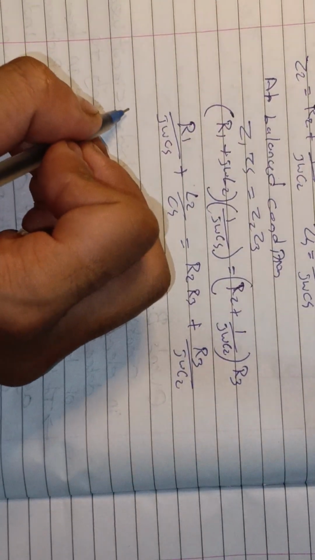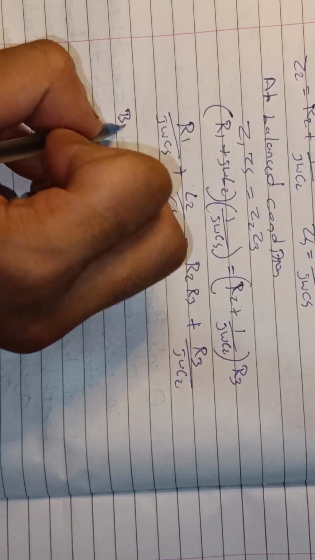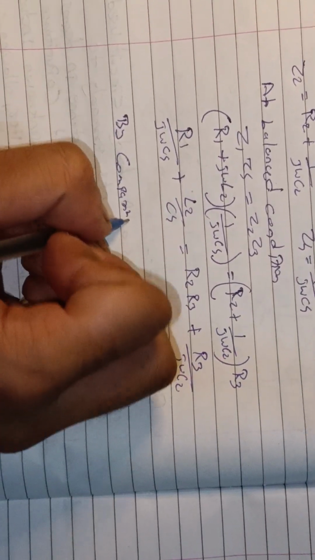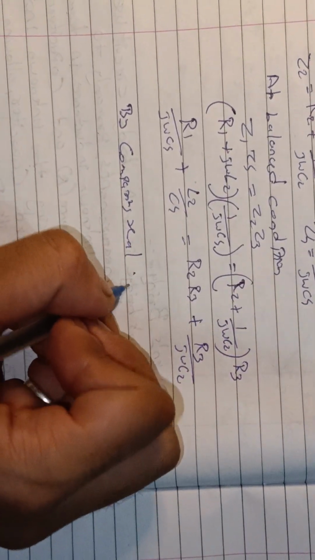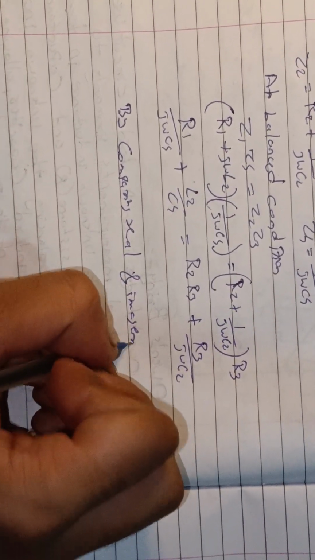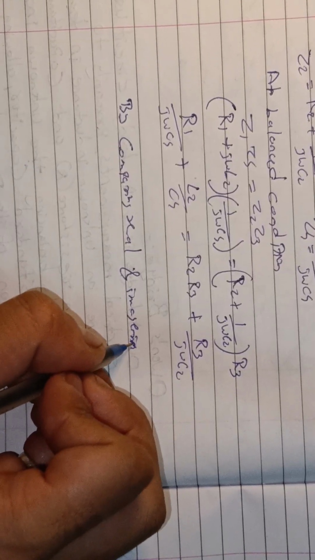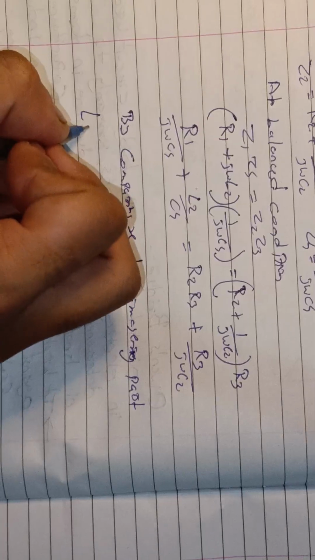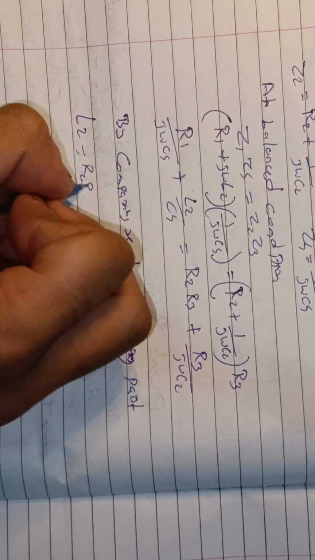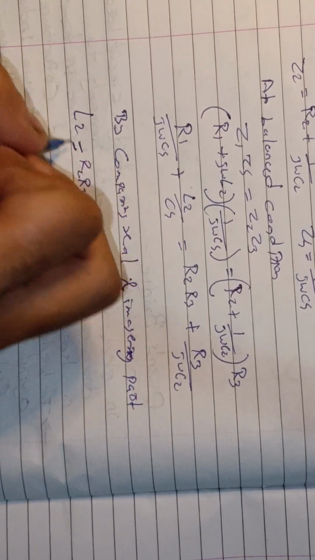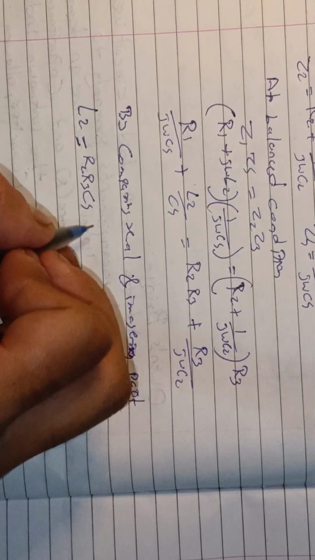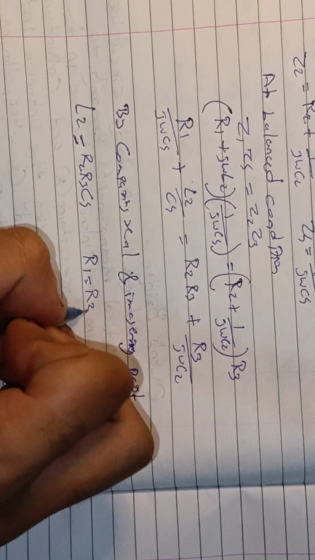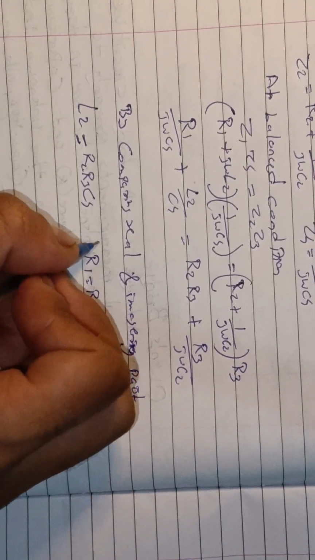By comparing the real and imaginary parts on both the sides, L1 will be R2 R3 into C4, and R1 equals R3 C4 by C2.